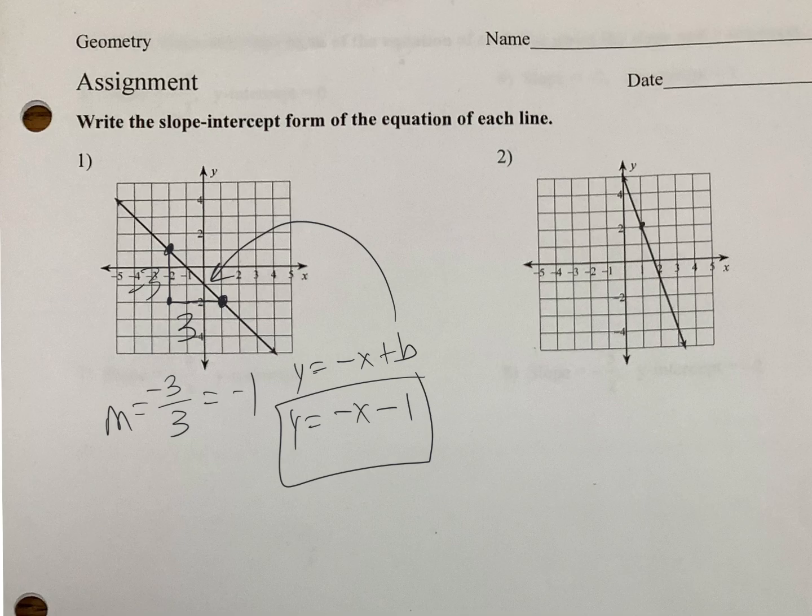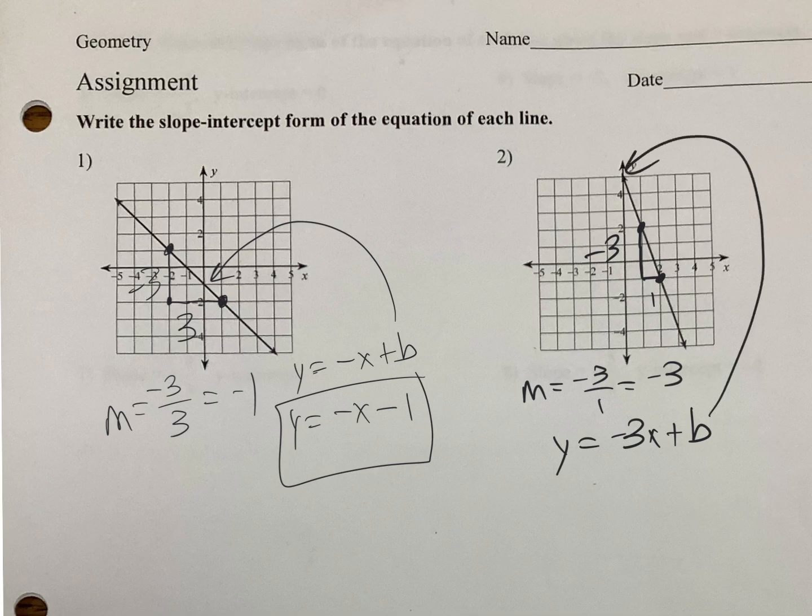Just pick 2 points. So we'll pick that one and this one here. So rise over run again, go 1, 2, 3. So that's down 3 and over to the right 1. So the slope is -3 over 1 or just -3. So you write your equation, -3x plus b. And can we see where it crosses the y-axis? Yes, we can. It crosses at 5. So y equals -3x plus 5.